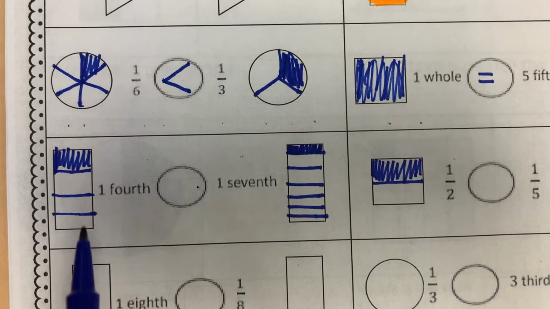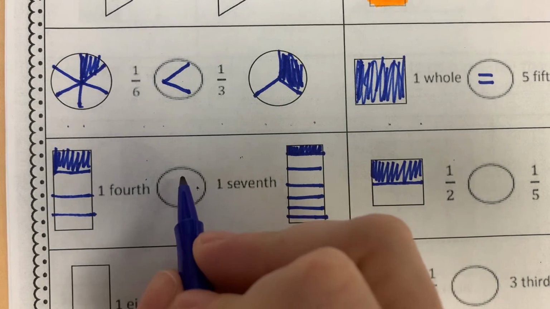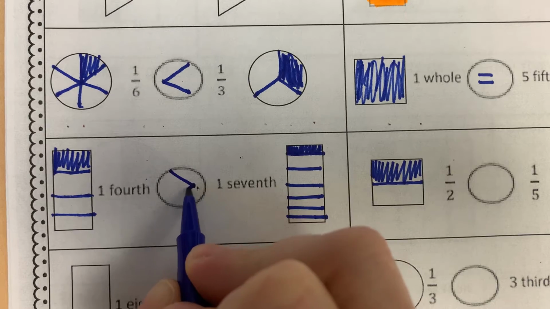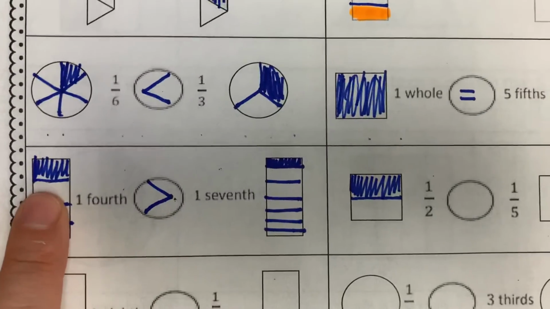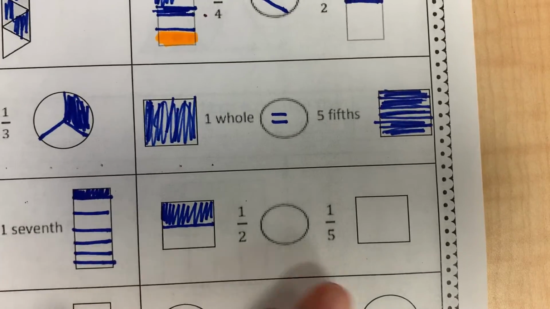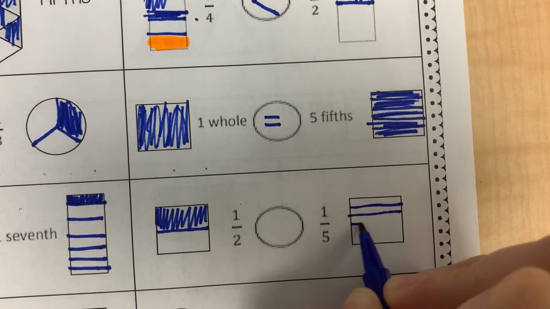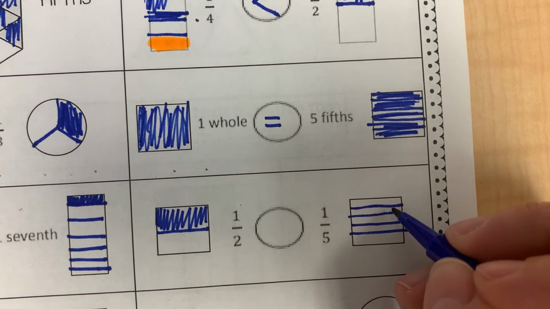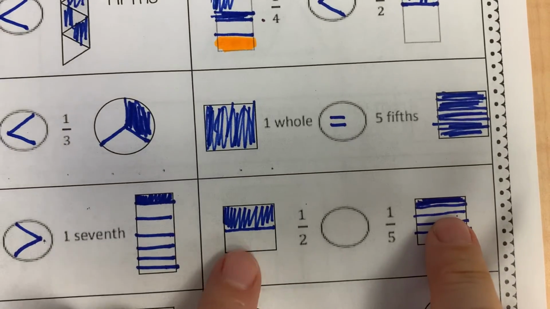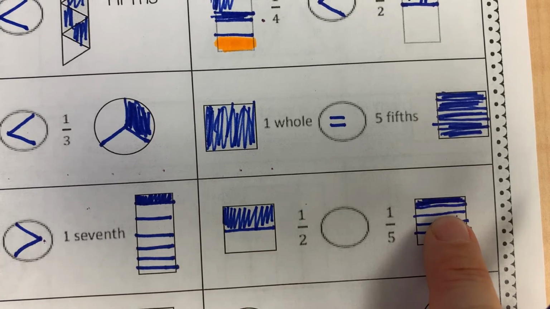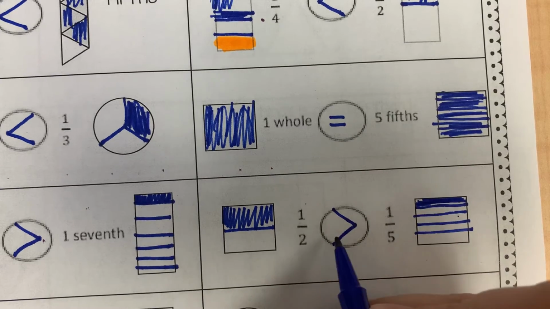So which one's smaller? Is 1/4 smaller or 1/7 smaller? Well, on this one, 1/4 is greater than 1/7. This is the bigger piece than that one. So over here I did 1/2 and 1/5. So we're going to divide this into fifths. So 1, 2, 3, 4, 5. I'm going to shade in that top part. So look at the parts that are shaded. This one is greater. So 1/2 is greater. This is the bigger one than 1/5.